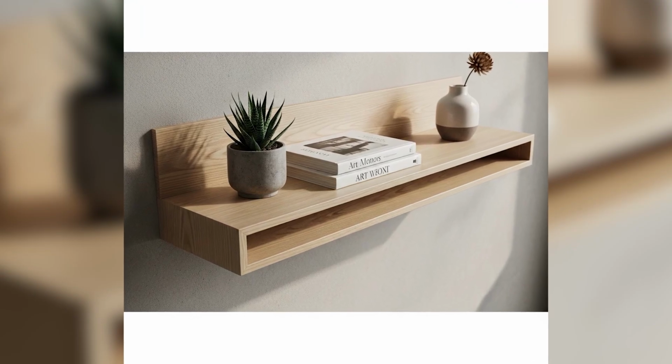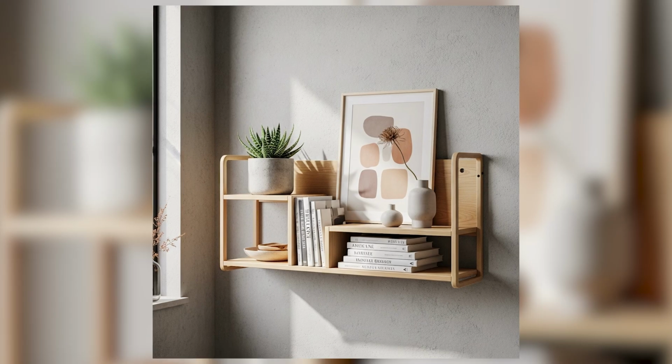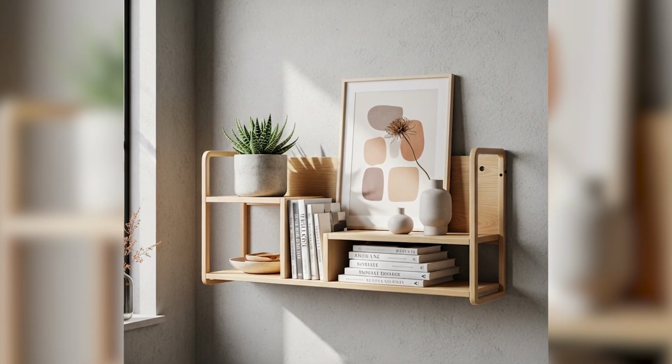By the end of this guide, you will understand how to choose, install, and design wall shelves for practical storage and clean interior layout.